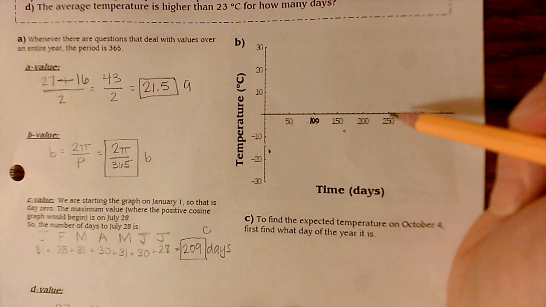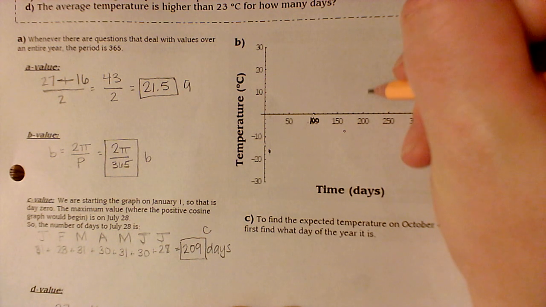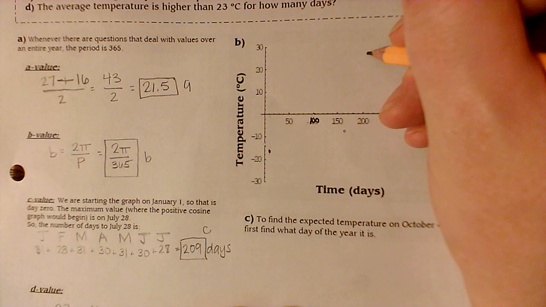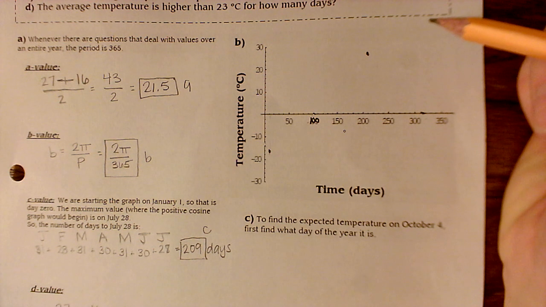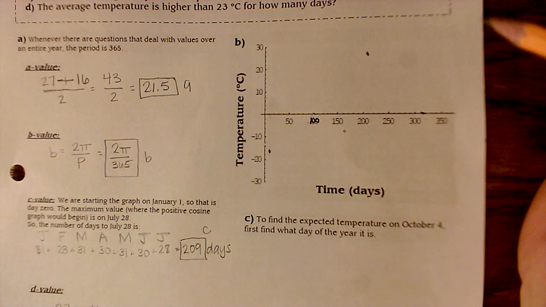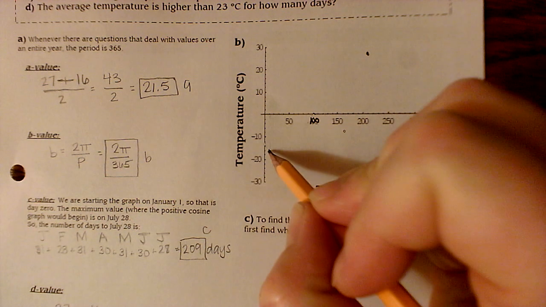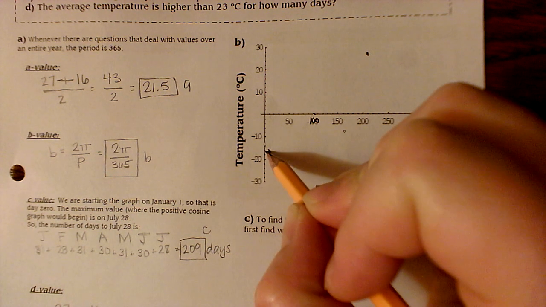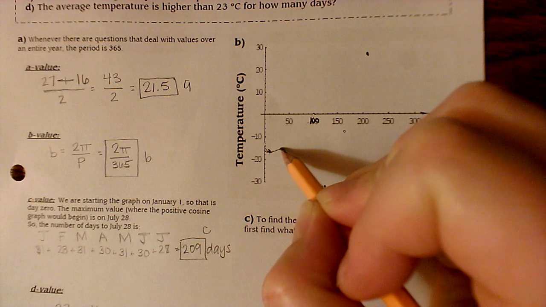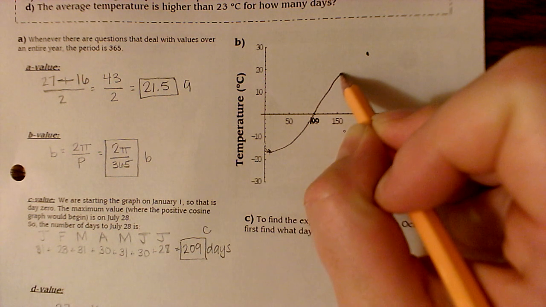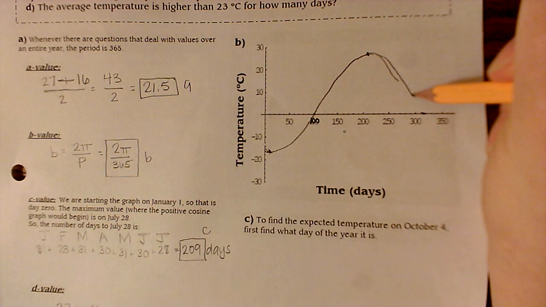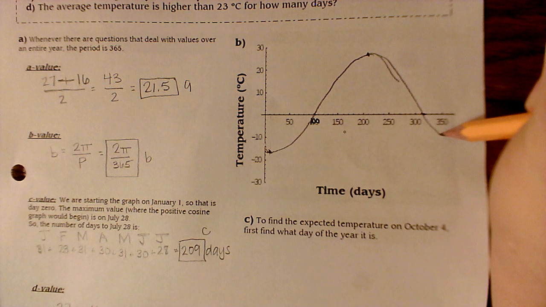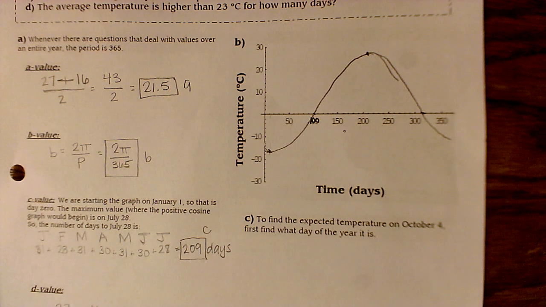And then we know that at 209 days, we are at 27. So we're way up here. And then you can always find anything in between if you want, but we know for the most part, we're kind of going like that. So there's our graph. That's just a freehand type graph.